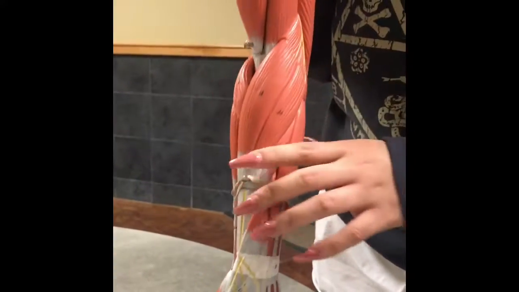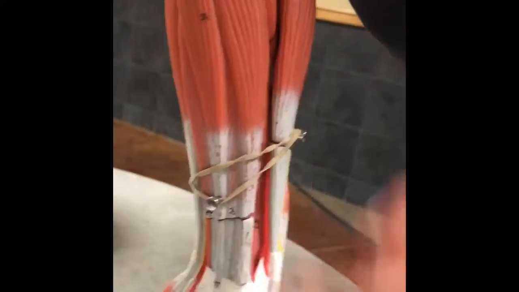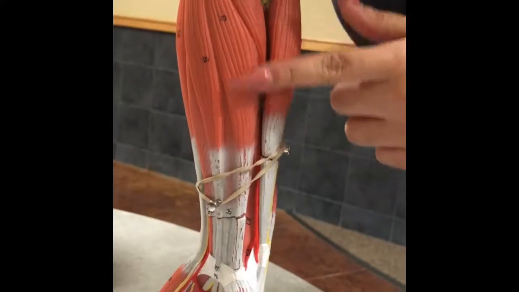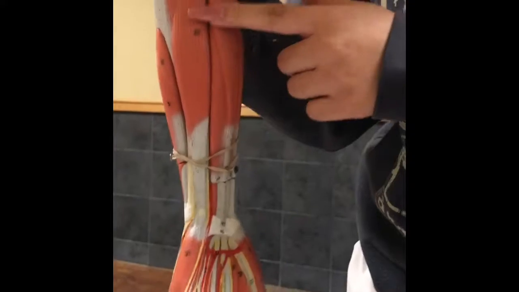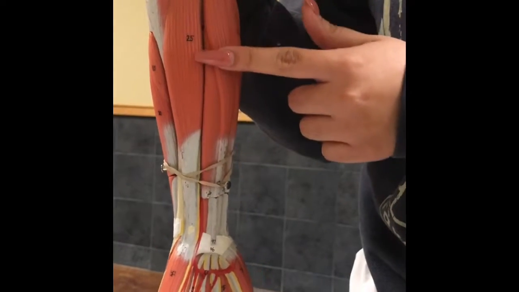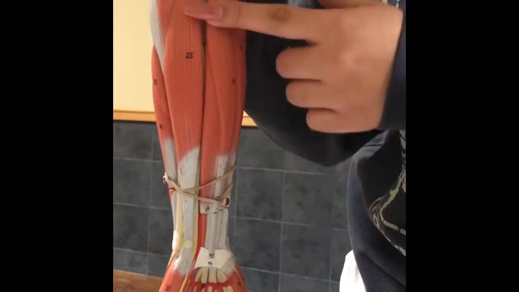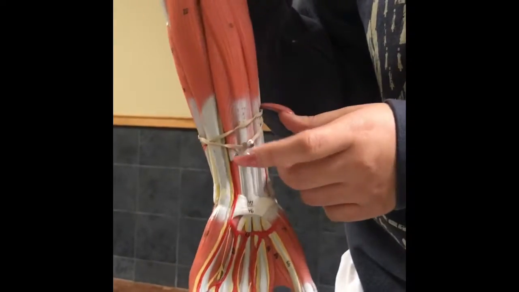Then we have the flexor carpi radialis, which is kind of like the back of the arm. So right here is the flexor carpi radialis. This one is the flexor carpi ulnaris, which connects to the pinky, so it's all right here. We have the palmaris longus, which is 24 right here, kind of just in this little area. Not this, but this part right here.